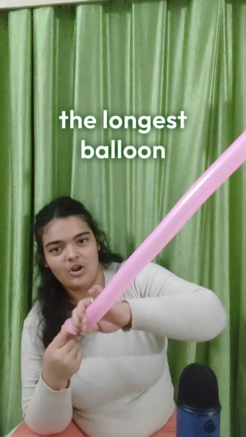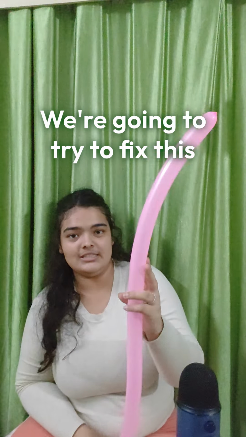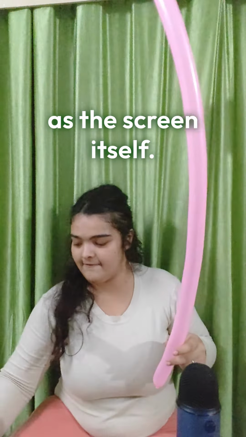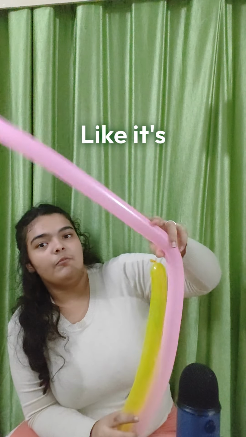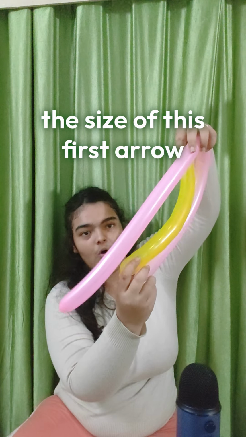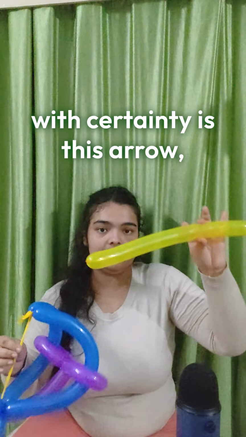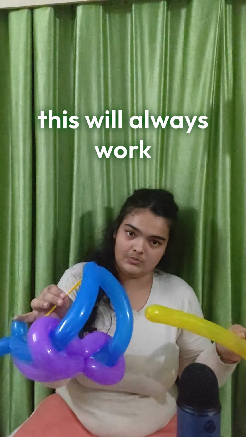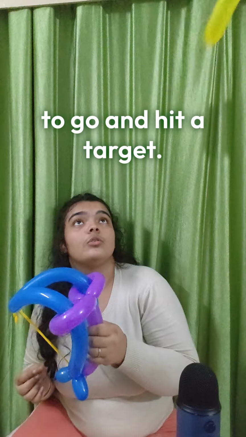And here we have the longest balloon we can possibly make right now. We're going to try to fit this as the arrow, and you can already see it's pretty much as large as the screen itself. And it's pretty massive compared to the bow and arrow we had first. Like, it's well over 2.5 times the size of this first arrow that we worked with. So one thing we know with certainty is this arrow, which is to scale with this bow, will always work really, really well when we ask it to go and hit a target.